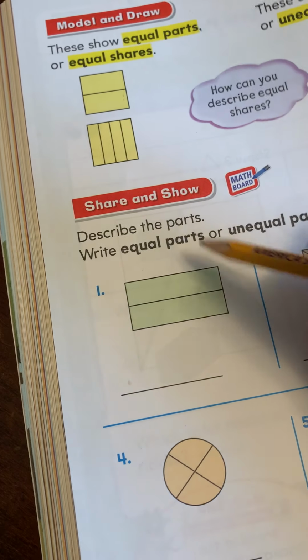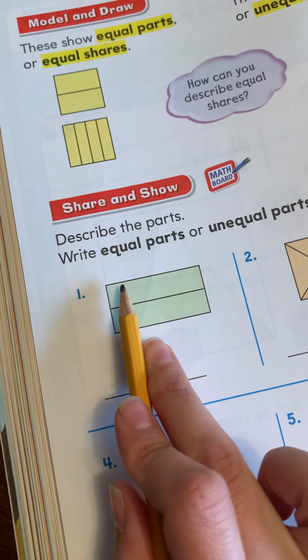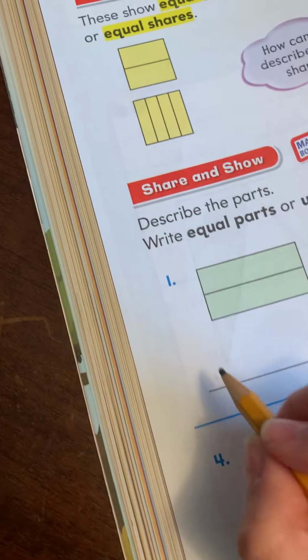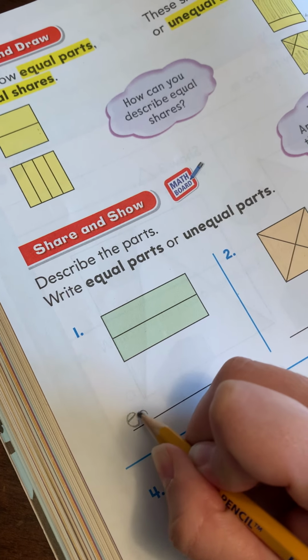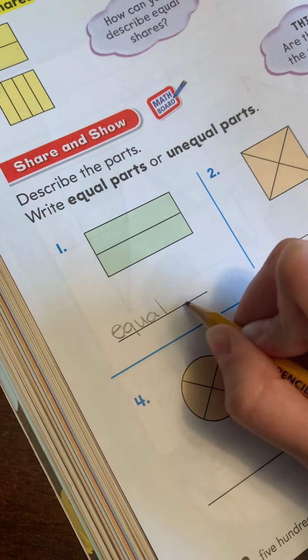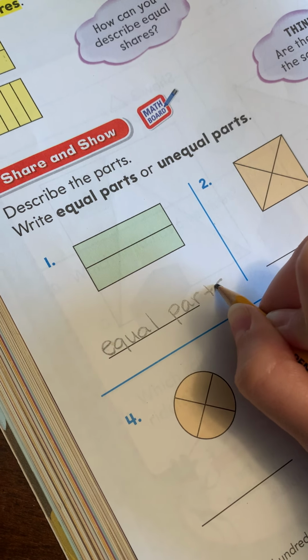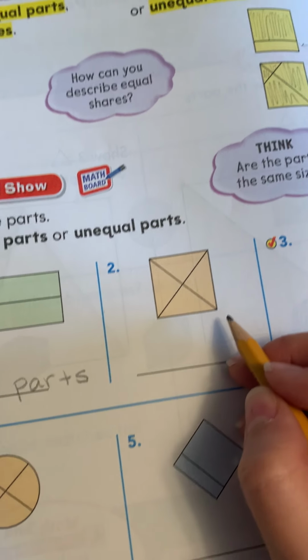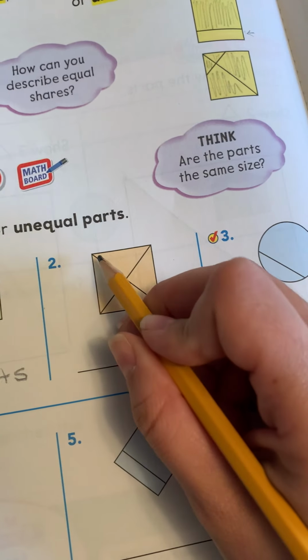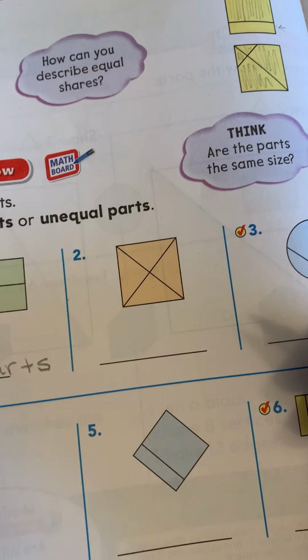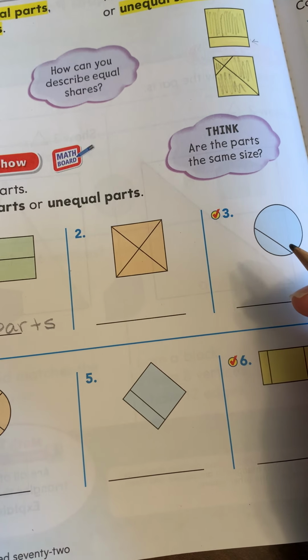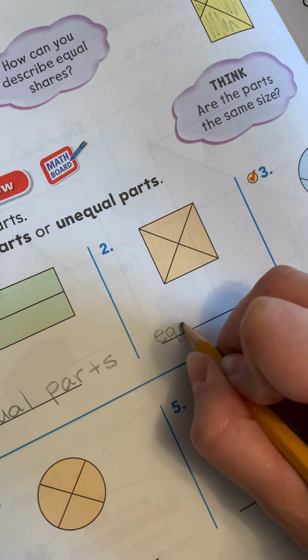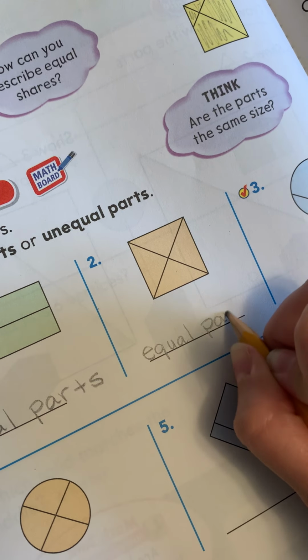So I have a rectangle and it's cut directly in half. And it looks like I have the same size shapes. So this one would be equal parts. Here I have a square. The square is cut into 4 pieces. Are the pieces even? Are they equal or unequal? Can I share with a friend and will everybody get the same size? Yeah. So this would be equal parts.